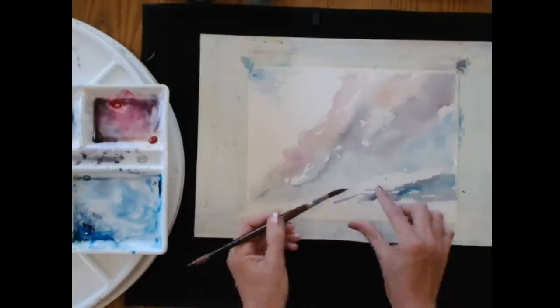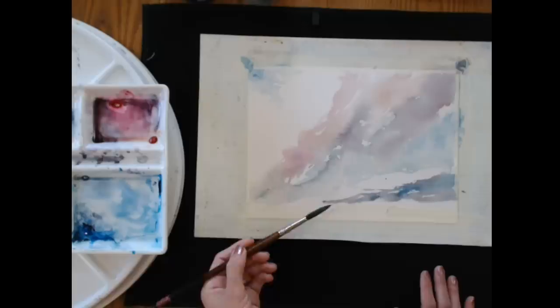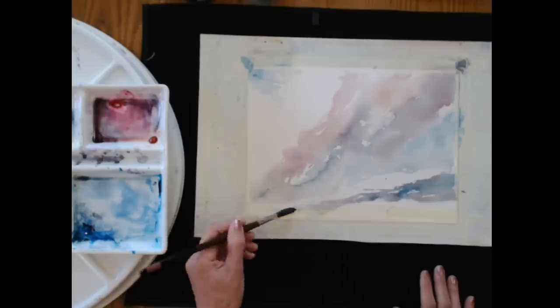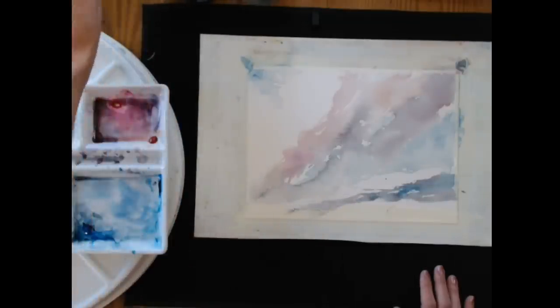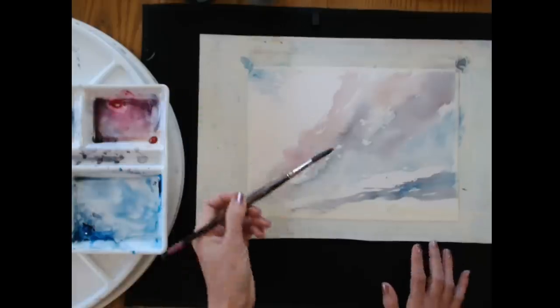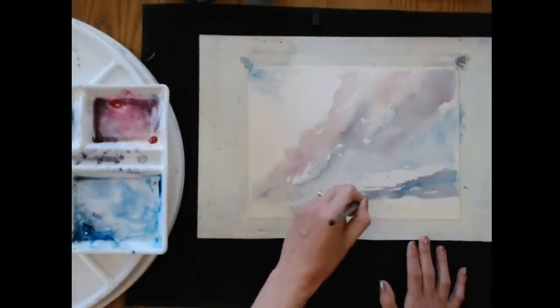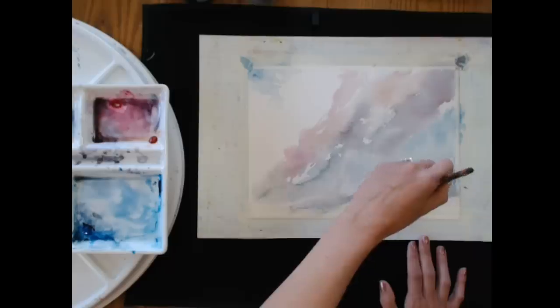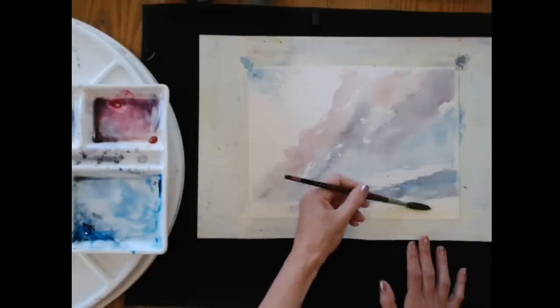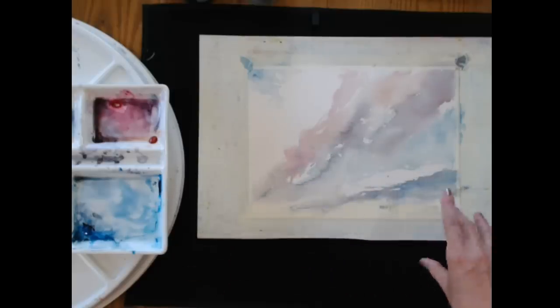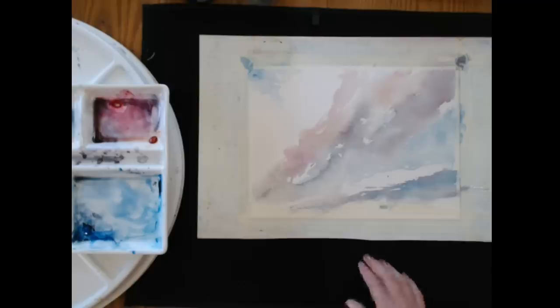So again, that second dark contrast happening in here. Also recognizing that down below where we're close to the horizon, these are the clouds that are the furthest away. We learned about that in our section on perspective. So those shapes might be a little bit smaller.